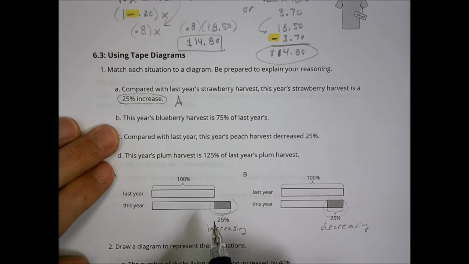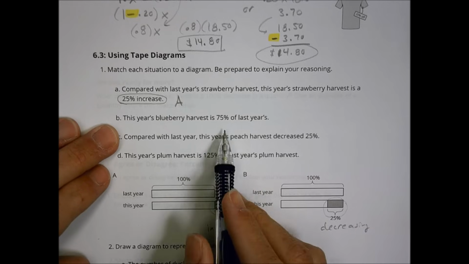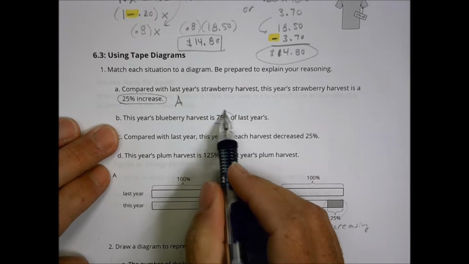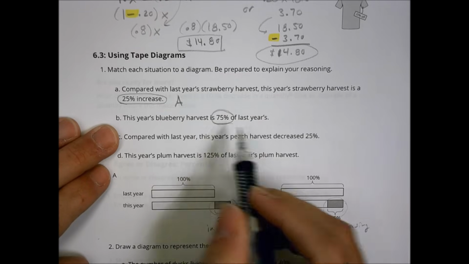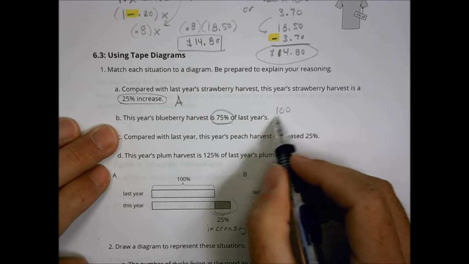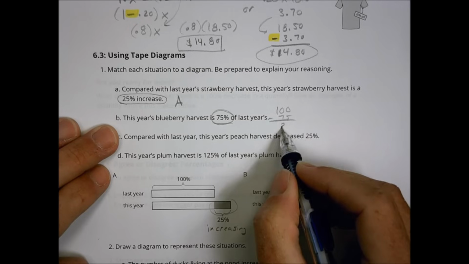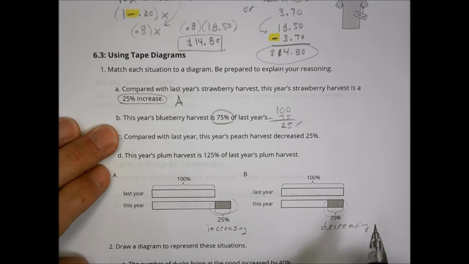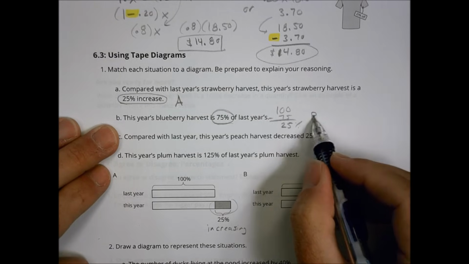For B, this year's blueberry harvest is 75% of last year's. Well, it's not 100%, it's less than 100%. And in fact, if you did 100 minus 75, we would find that it's losing 25% of the amount it had before, which matches choice B.